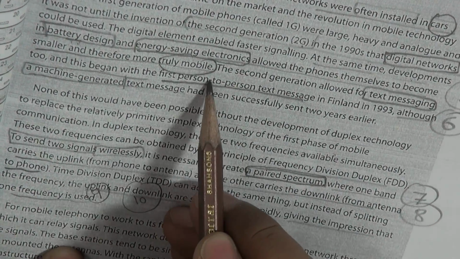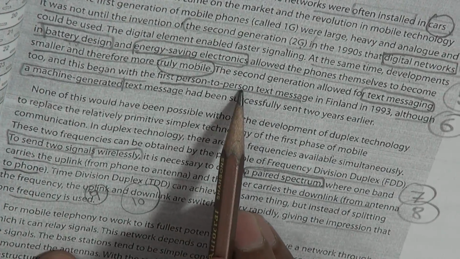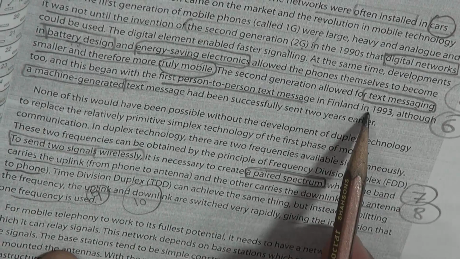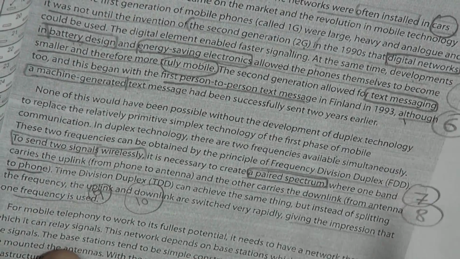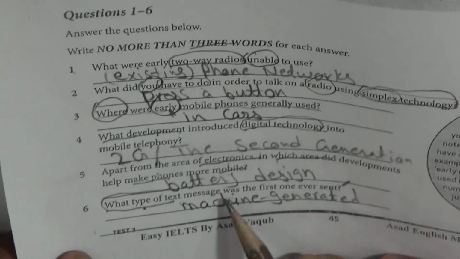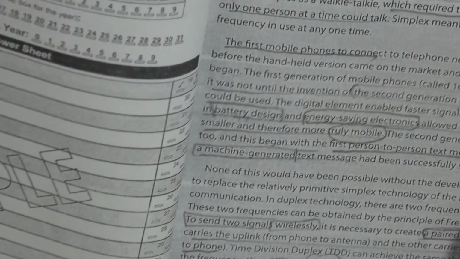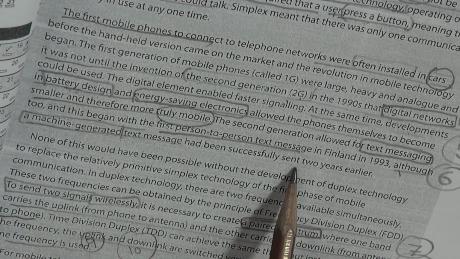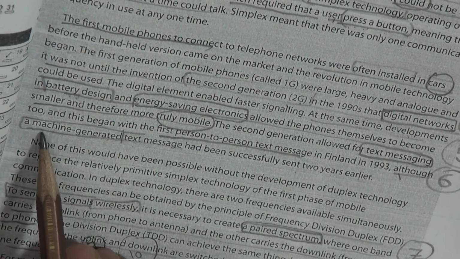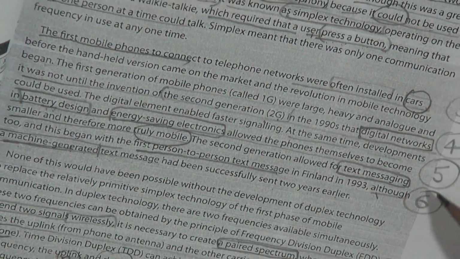And by the way, when there is a hyphen, if a word is hyphenated, we treat it as one word. Person to person, it is one word. Text message. In Finland in 1993, although a machine generated text. Now type of text. The question is, what type of text message was the first one ever sent? Machine generated, because it's mentioned here, although a machine generated text message had been successfully sent 2 years earlier. So the first message, actually, was a machine generated one.